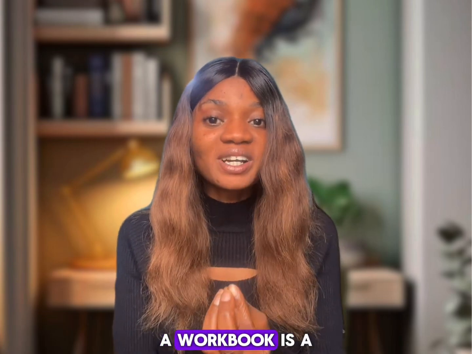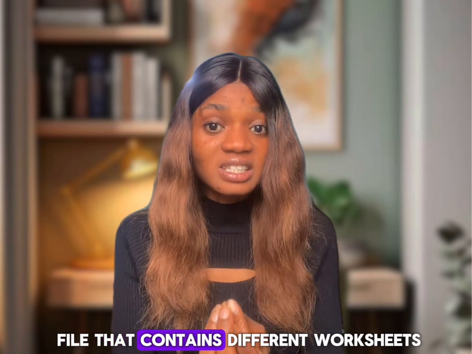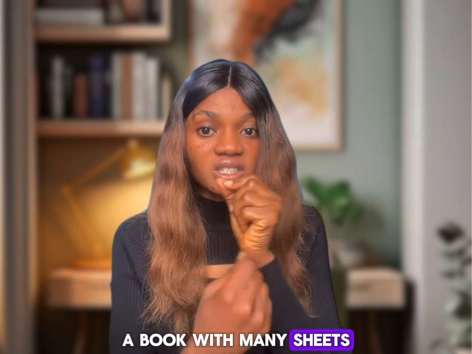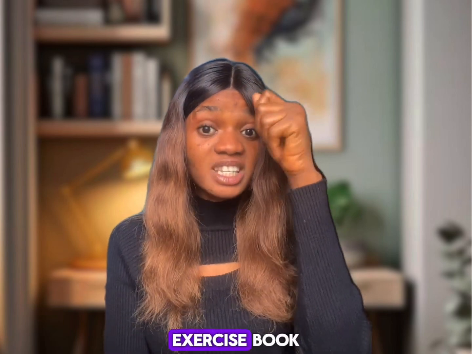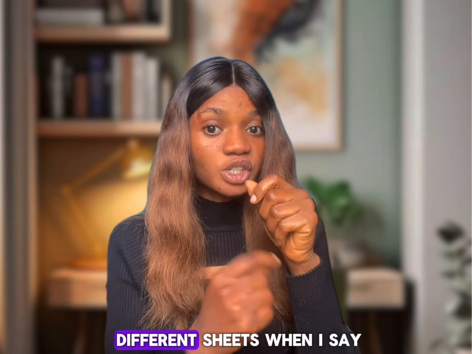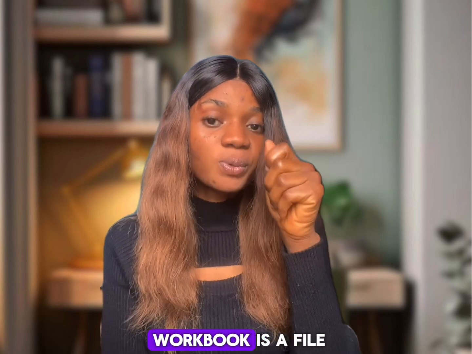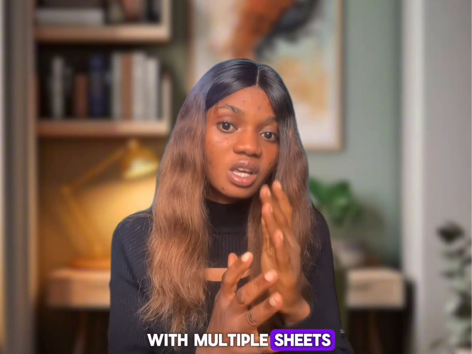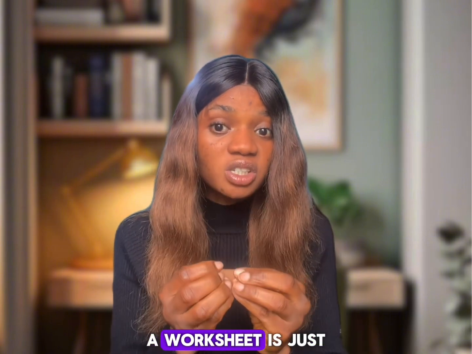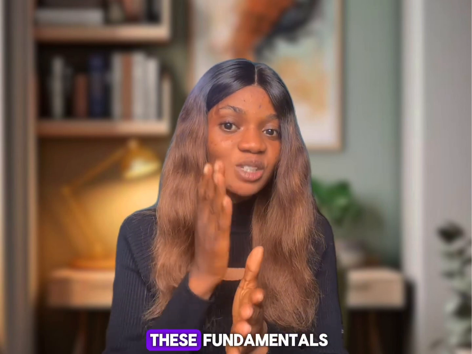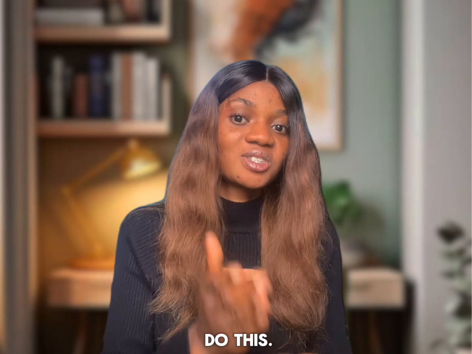A workbook is a file that contains different worksheets. Just think of it as a binder or a book with many sheets. You know, when you get an exercise book, you get to see different sheets. So take a sheet of paper, then you see those sheets. A workbook is a file with multiple sheets. What then is a sheet? A worksheet is just a single sheet in a workbook. So let's check out these fundamentals. Join me as we do this.